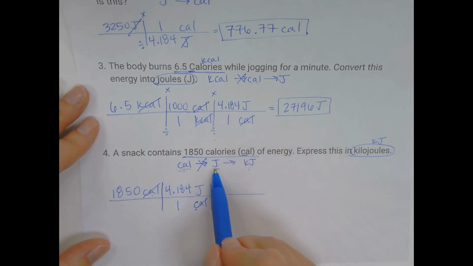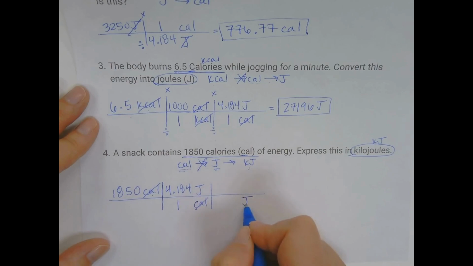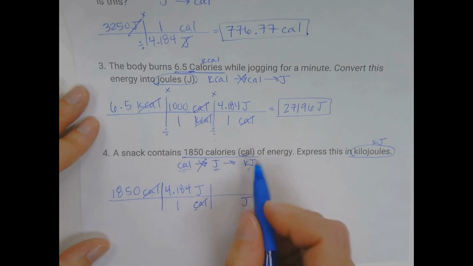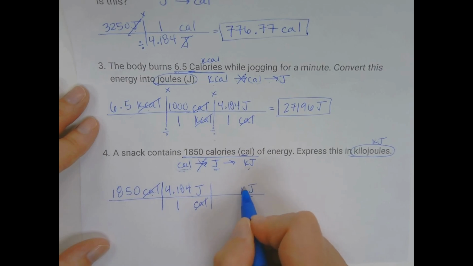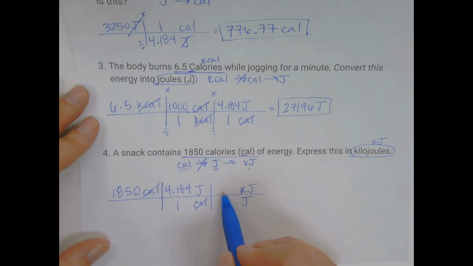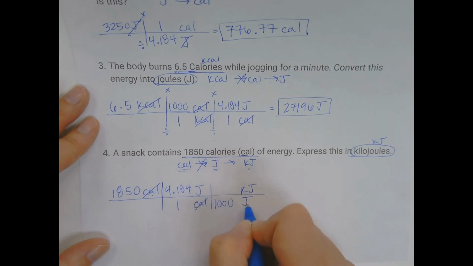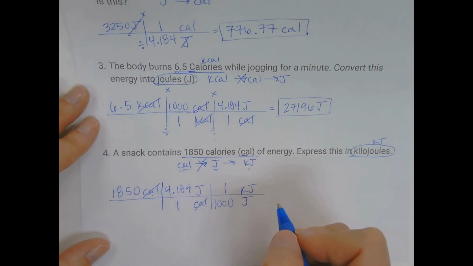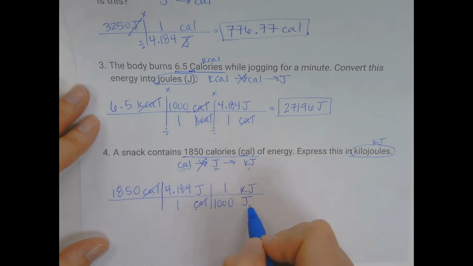Okay, now I'm going to go from joules to kilojoules. So my joules cancel down at the bottom, joules over joules. And I want kilojoules, so I'm going to put that at the top because now I can get there. And then this is a metric conversion where we have 1,000 of the base units equals 1 of those kilo base units. So 1,000 joules equals 1 kilojoule. So joules over joules are going to cancel. And now I'm ready to solve.